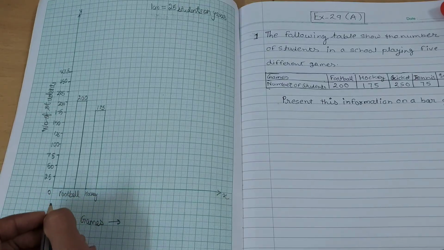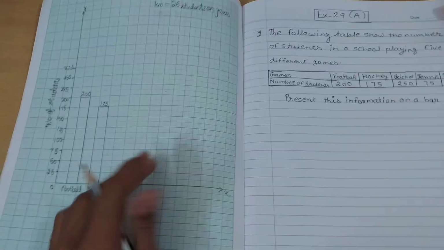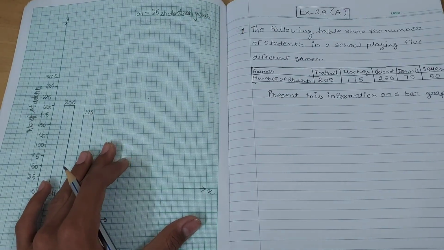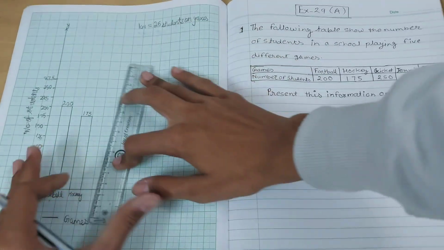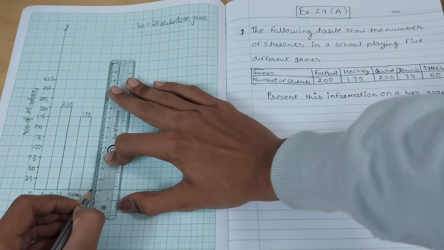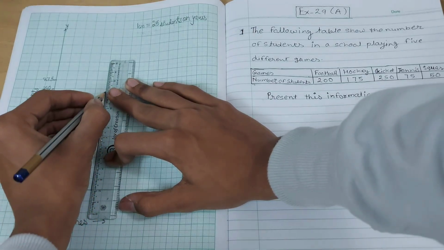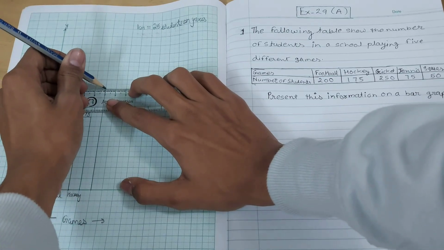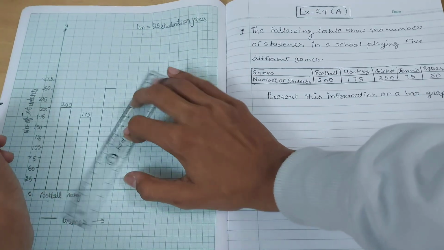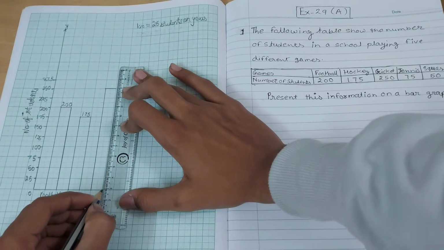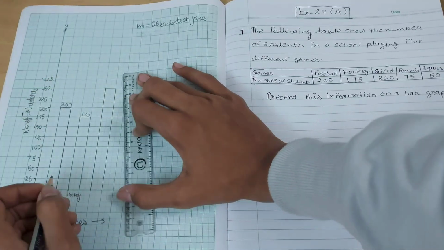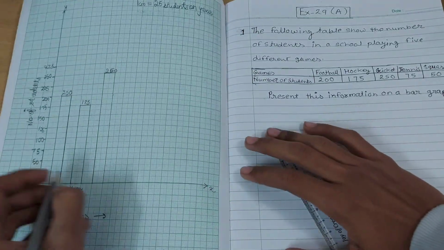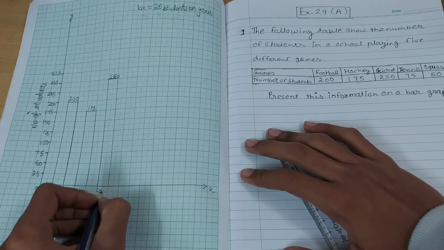Okay, similarly you have to mark all the other games. We have cricket, tennis, and we have squash. Fine. Okay, so let's see the cricket game. How many people play it? 250 people, right? Okay, let's begin. Let's take the ruler again here, leave a bar, and you draw a line till 250 on the y-axis here, and then you turn this into a rectangular bar. Like this, and similarly you turn it here as well, like this. Clear? Okay, this is 250, and what is the game name? That is cricket. So you can write it down here below.